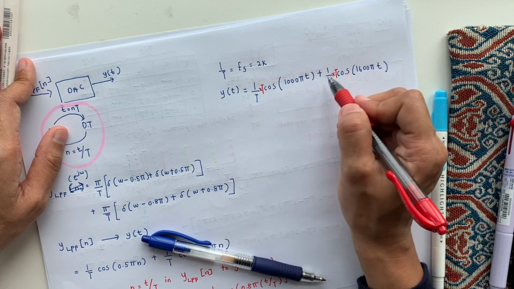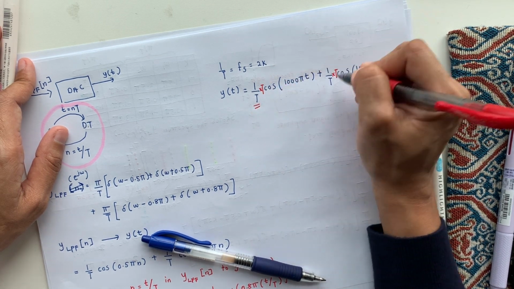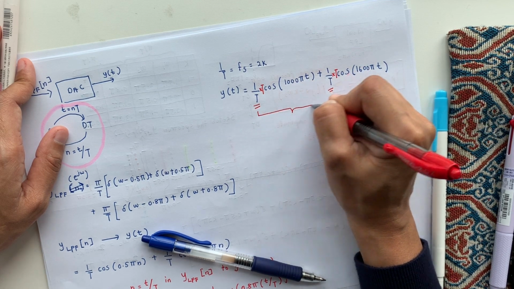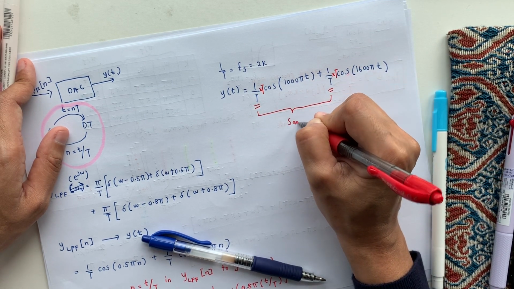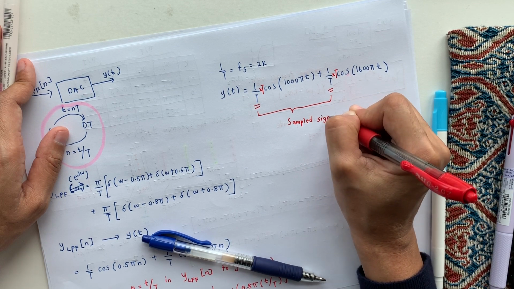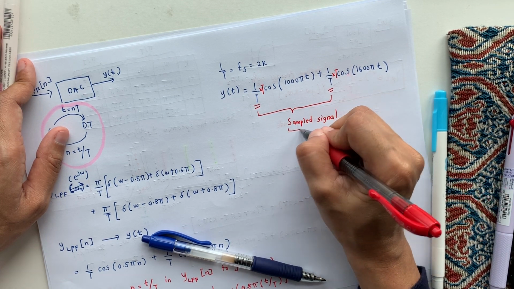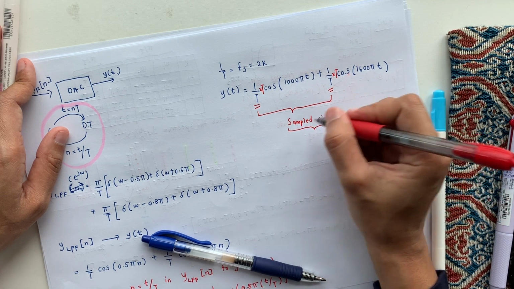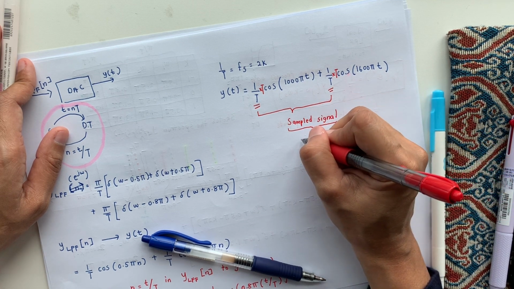We don't want this T because this 1 over T represents the sampled signal, which we need for the processing.